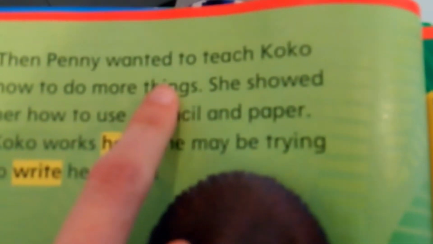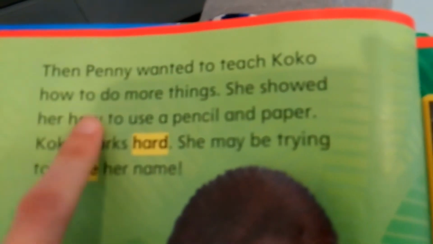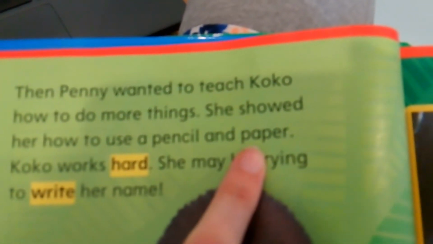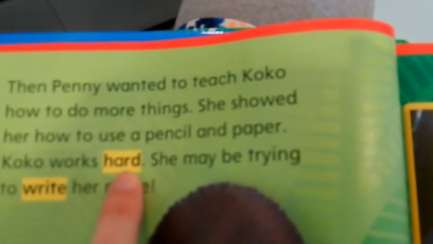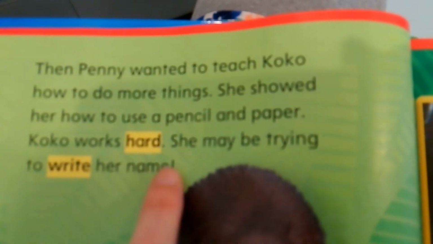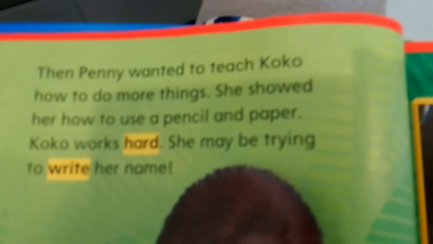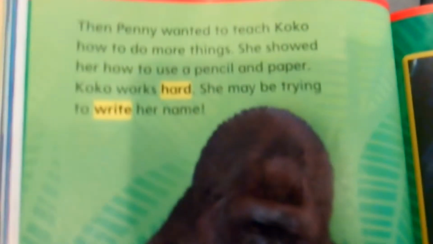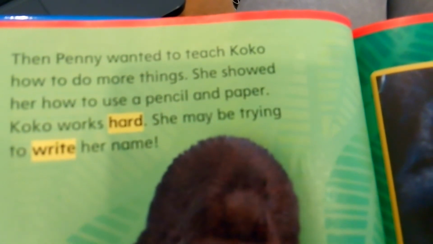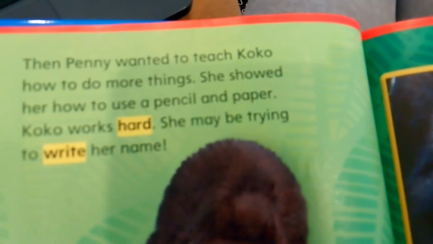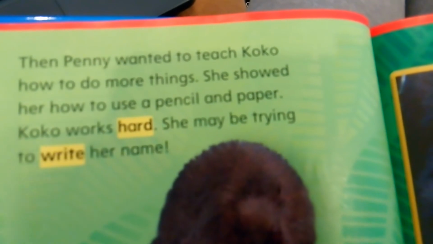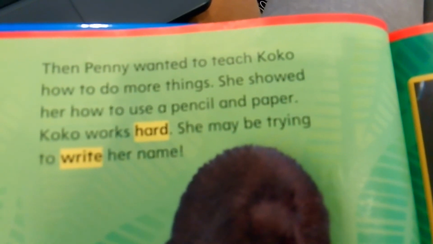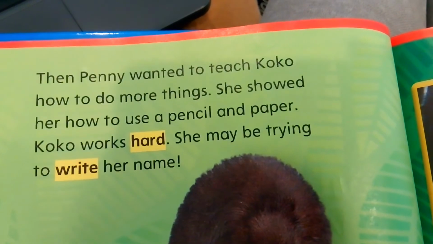Then, Penny wanted to teach Koko how to do more things. She showed her how to use a pencil and paper. Koko works hard. She may be trying to write her name. So before I reveal our answers, I want you to find those missing details on your own, and you may pause the video to do so. Remember, you're trying to look for 2 things: what Koko learned to use and what she may try to do.